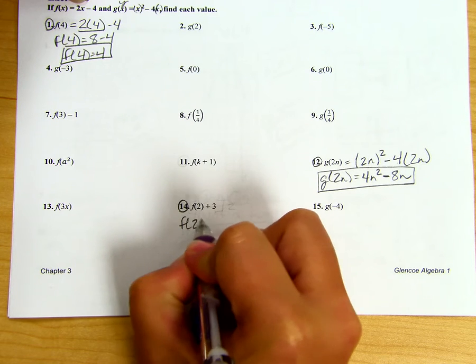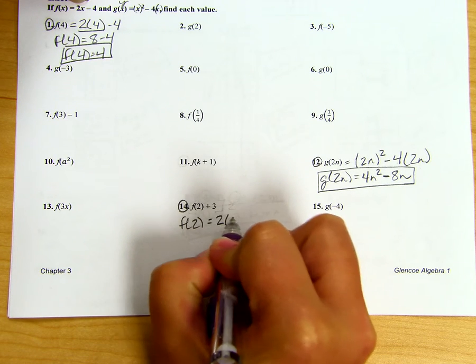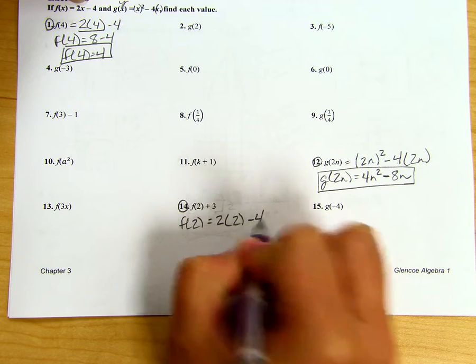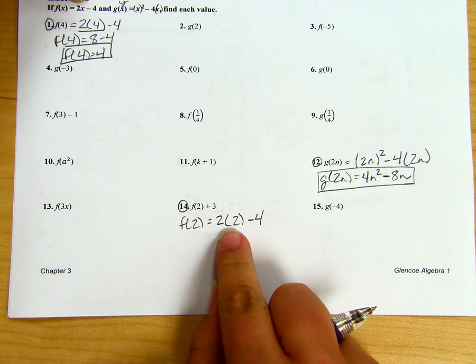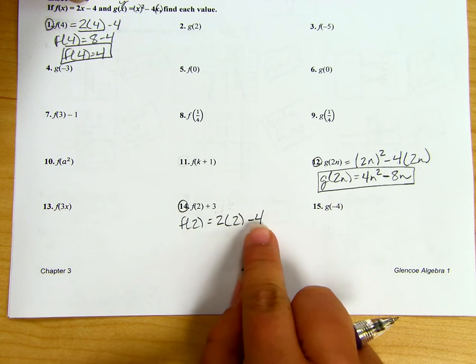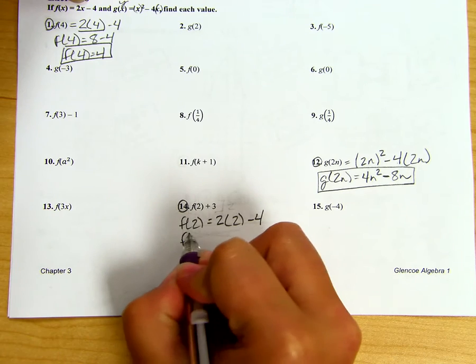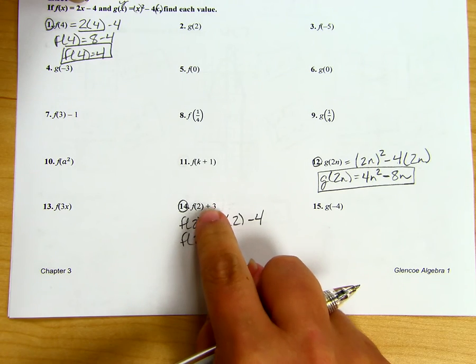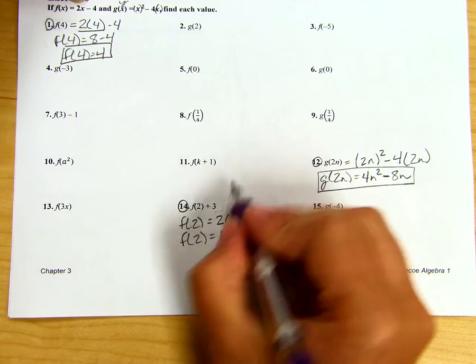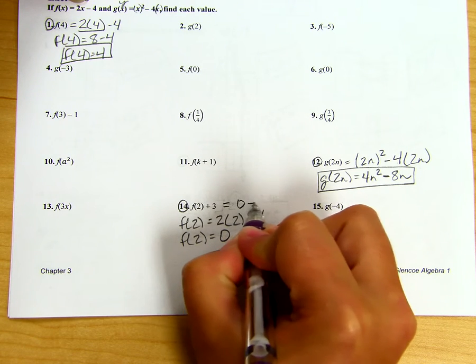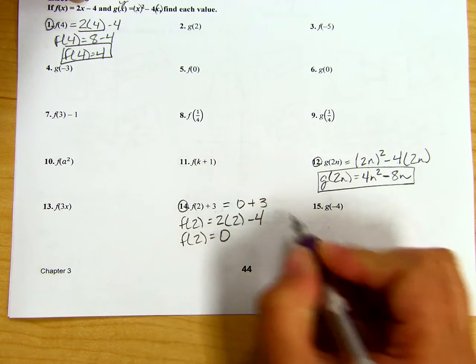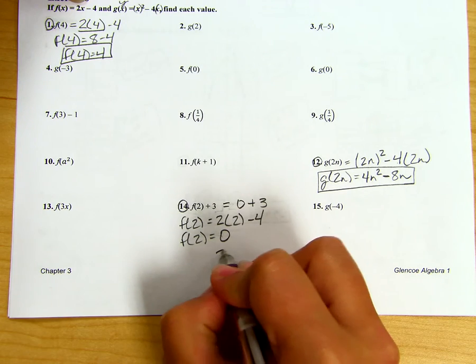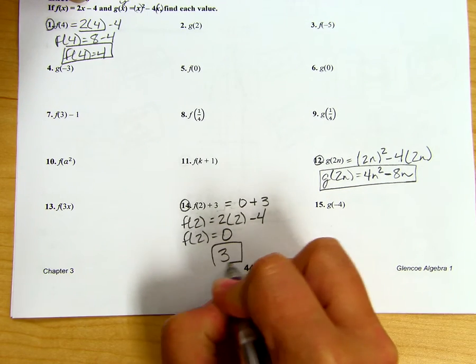f of 2 says I replace all the x values in f of x equals 2x minus 4 with 2, which means f of 2 would be 2 times 2 minus 4. Well, I can see that 2 times 2 is going to be 4, and 4 minus 4 is 0. So what I actually have for f of 2 is 0. For this function, I'm going to replace that f of 2 with 0, and I have 0 plus 3. Well, 0 plus 3 is 3, and my final answer is simply 3.